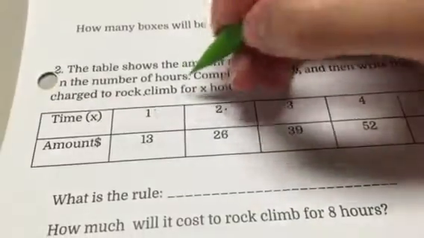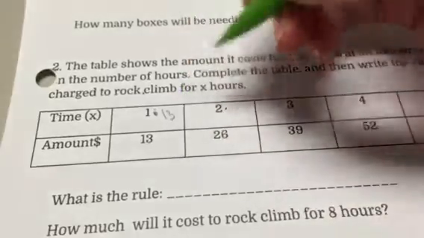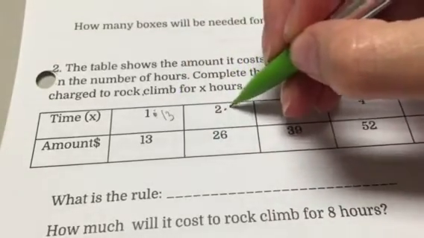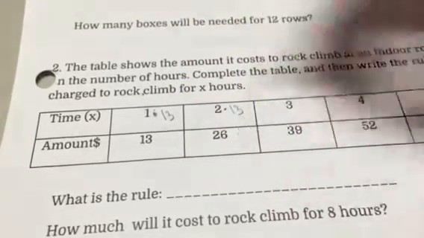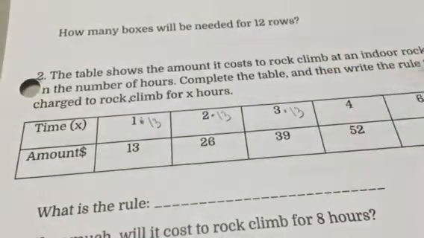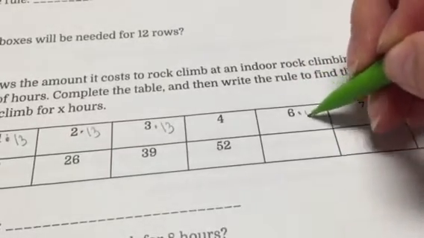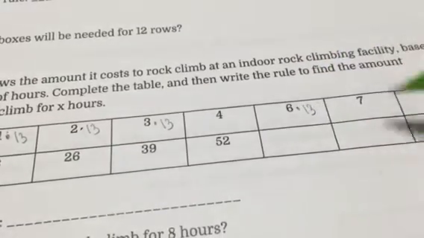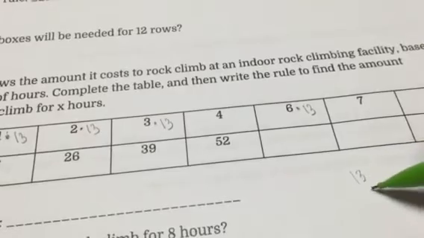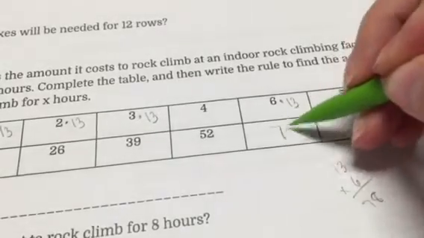So in order to get from 1 to 13, I'm going to multiply by 13. I'm going to check if that works for the other ones. 2 times 13 is 26. 3 times 13 is 39, and that is working. So then I'm going to do 6 times 13. And if you need to stack those numbers, do it right underneath. 13 times 6 would be 78.